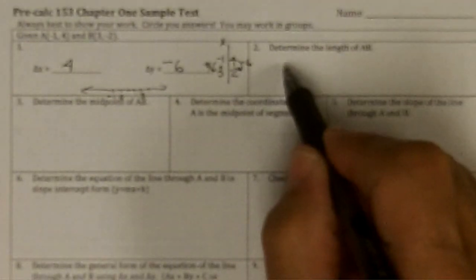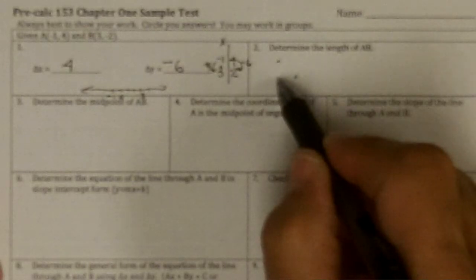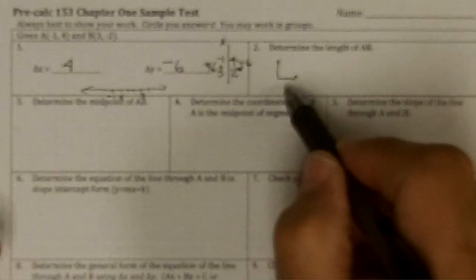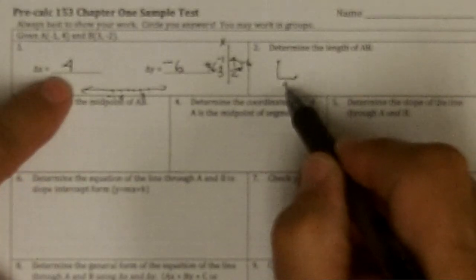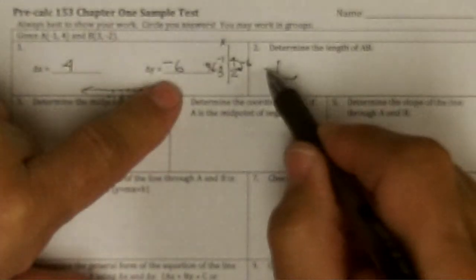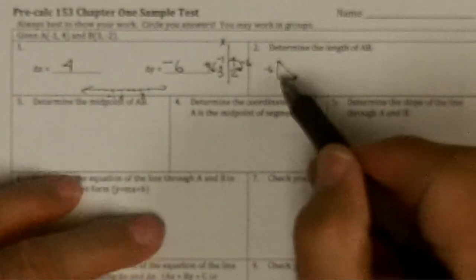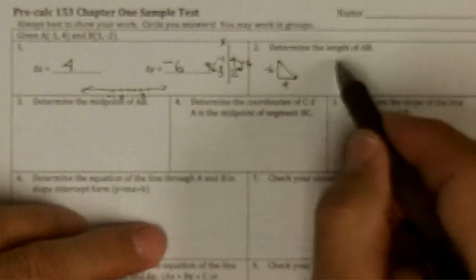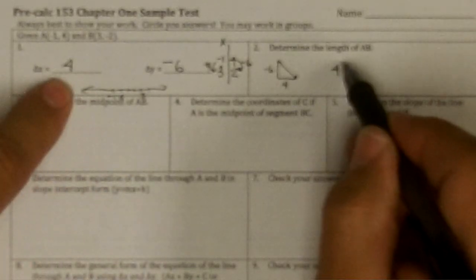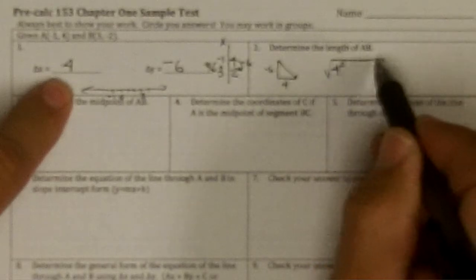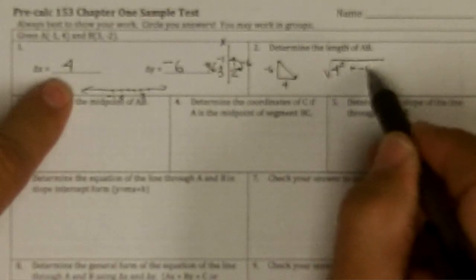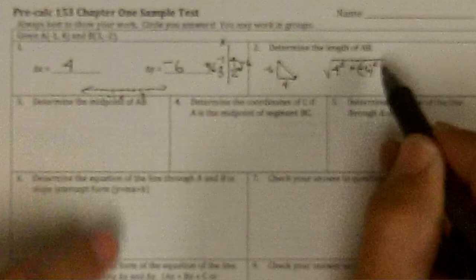Now the length of a segment is simply the Pythagorean theorem, because if you're going from one point to the other one, there's a change in x and there's a change in y, and we have a change in x of +4 and a change in y of -6. So to find the hypotenuse, we do Pythagorean theorem: 4 squared, change in x squared, plus the change, -6, in y squared.